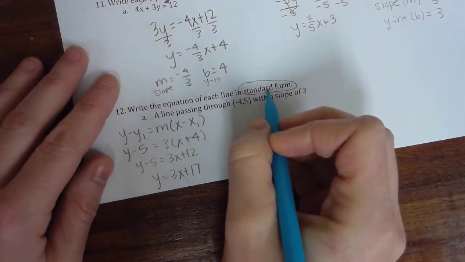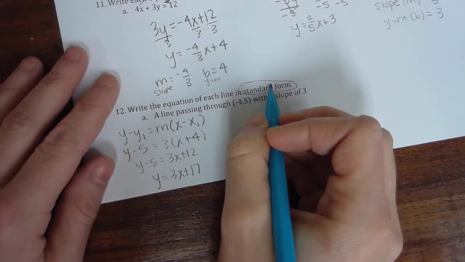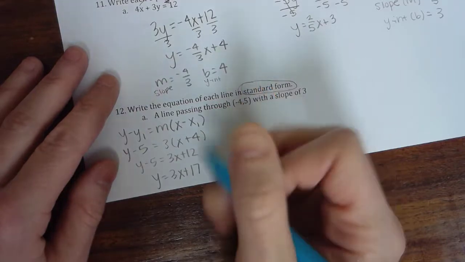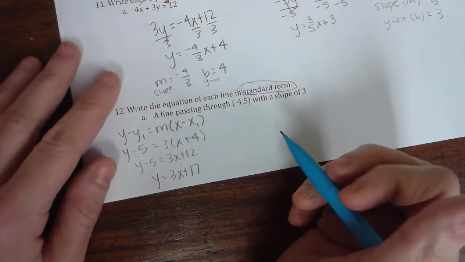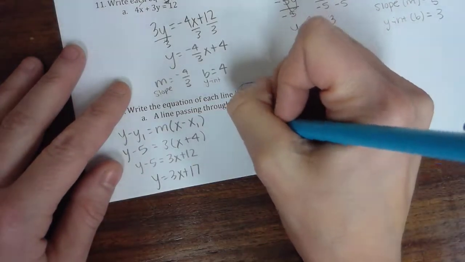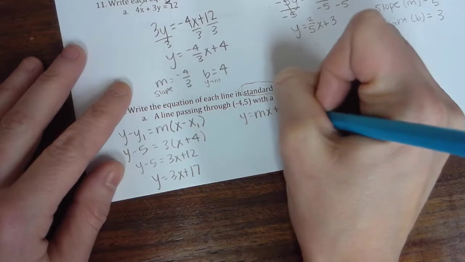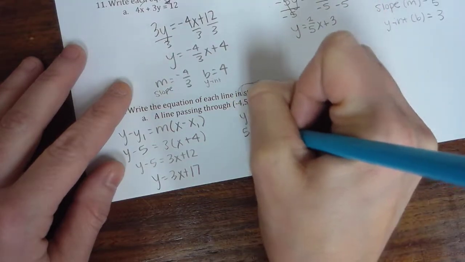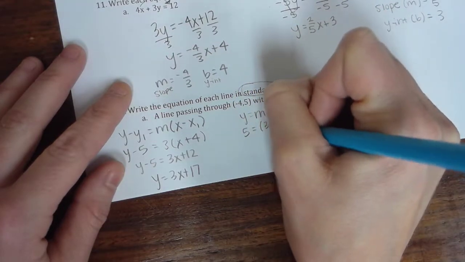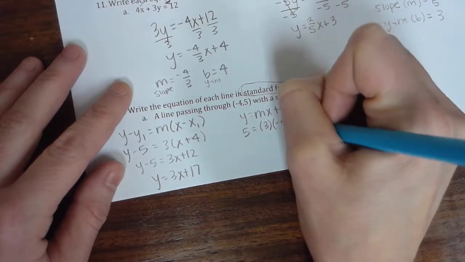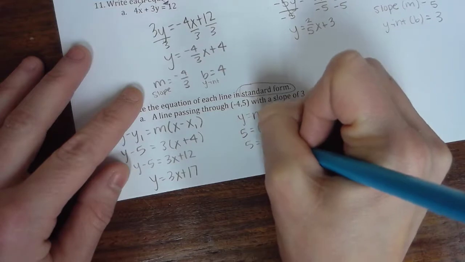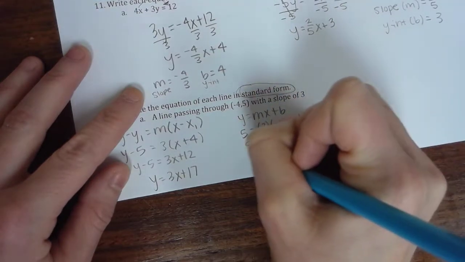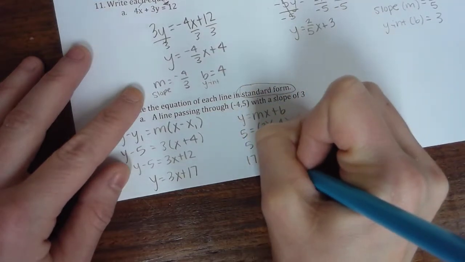Now again, it says standard form, so we're going to have to change this to standard form. I'm going to work it the same way using y equals mx plus b, and then we'll change it to standard form. So if you want to use y equals mx plus b, you can plug in your 5 right here. You can plug in your 3 for your slope, -4 for your x, and then we're going to solve for b. So 5 equals -12 plus b. Add 12 over here, you get 17 equals b.